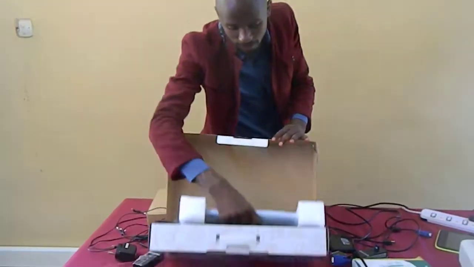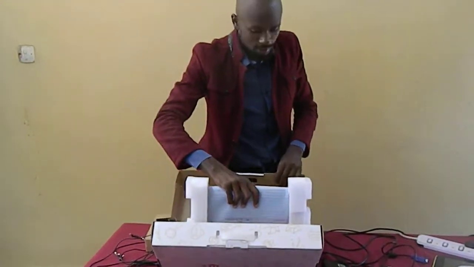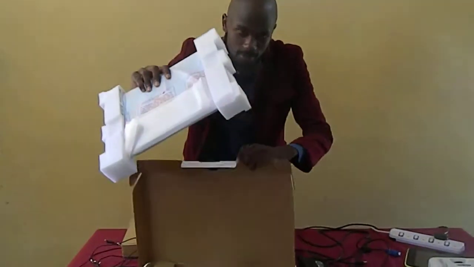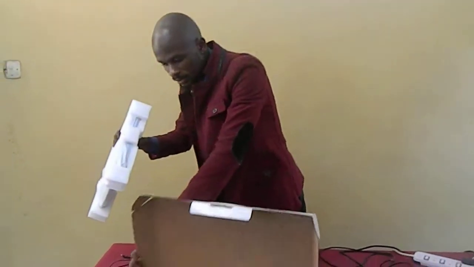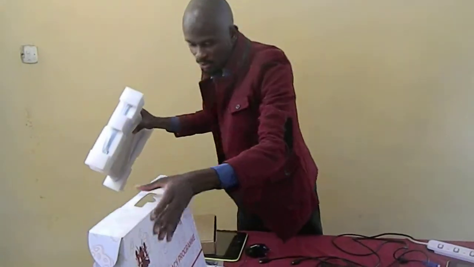So please do not mix up these chargers, because the next device, the teacher digital device, has a different charger from the Lana digital device.